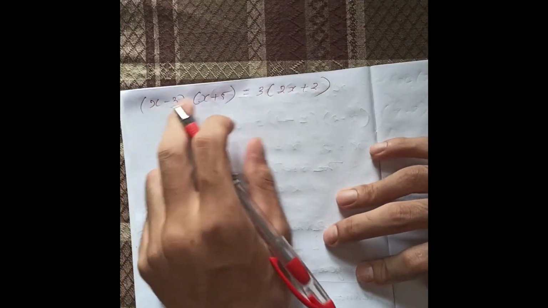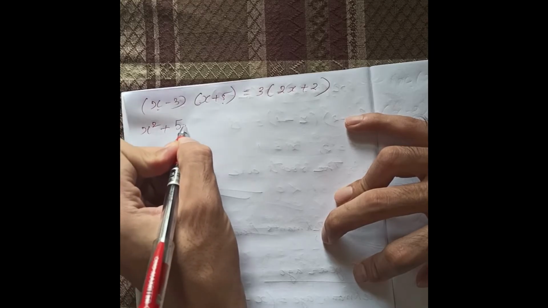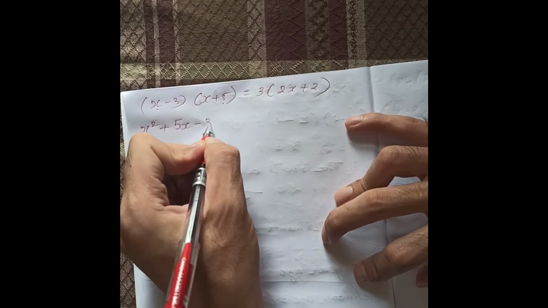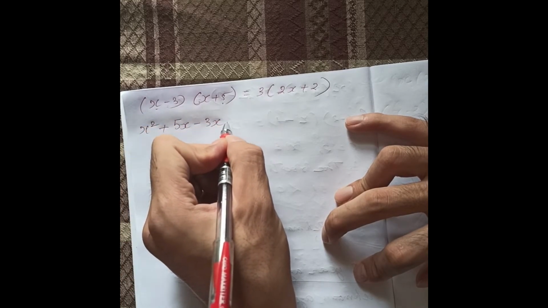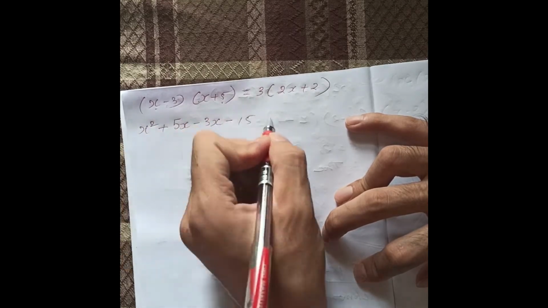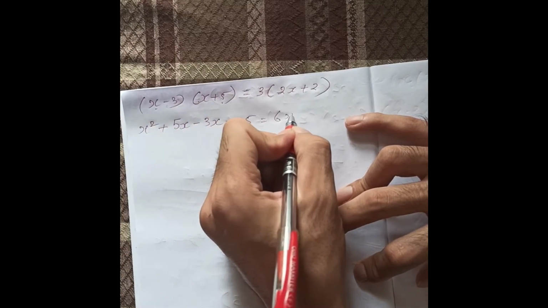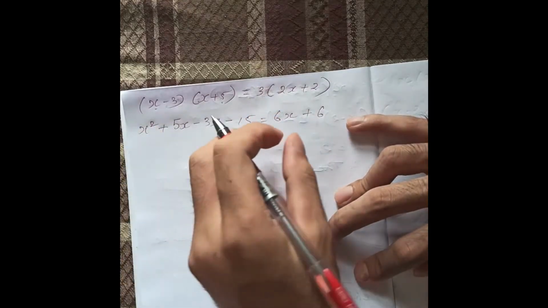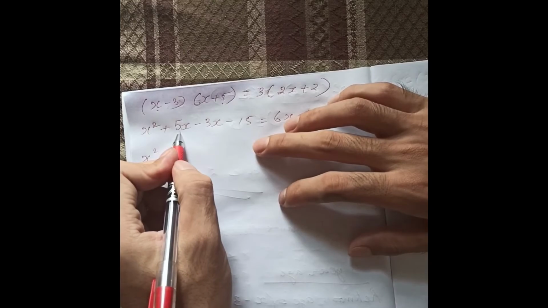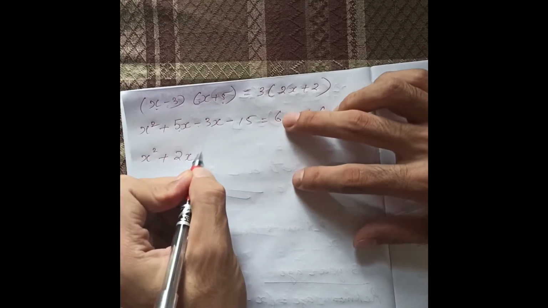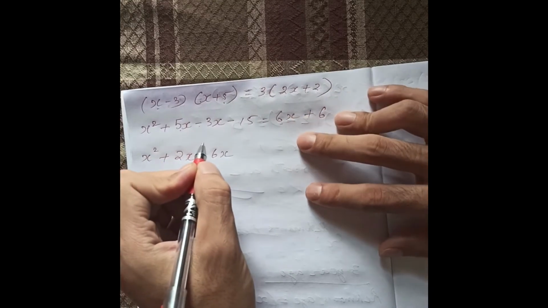Okay, let's multiply this. x into x is x squared, x into 5 is plus 5x, minus 3 into x is minus 3x, minus 3 into plus 5 is minus 15. On the other side, 3 into 2x is 6x, 3 into 2 is 6. Let's shift this to the left hand side. x squared plus 5x minus 3x is 2x, minus 6x.